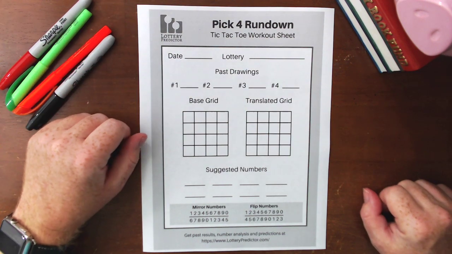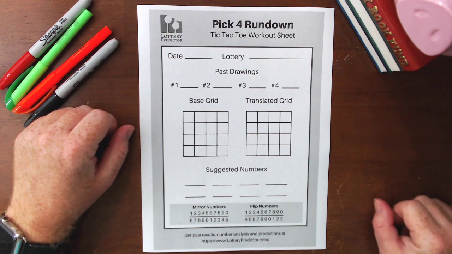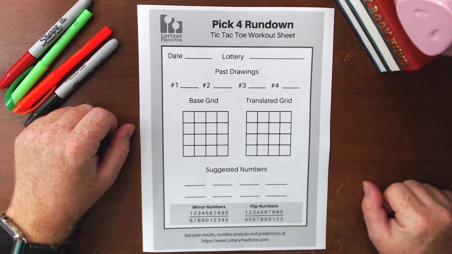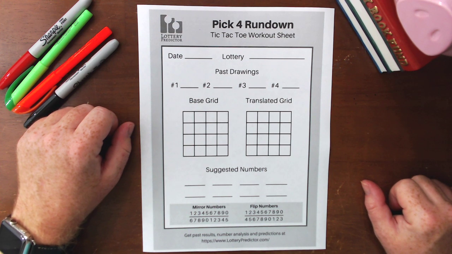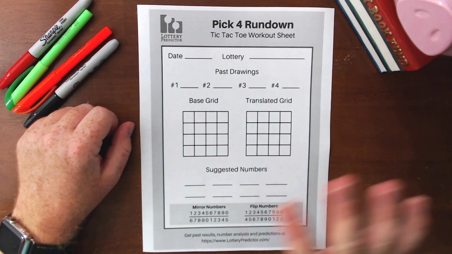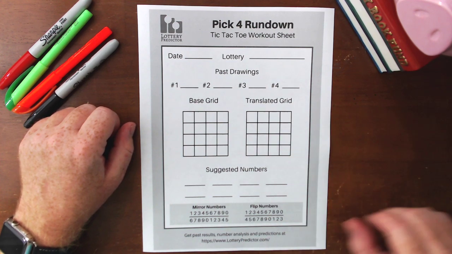Welcome back, lottery fans. Today I'm going to be showing you a pick 4 lottery strategy that I've been using in a few different states so far in August, and it seems to be performing pretty well. So I'm going to go ahead and show you an example of how to do this rundown using a couple of different states, and then as always go ahead and try it in your state, and hopefully you'll start getting some hits out of this rundown.